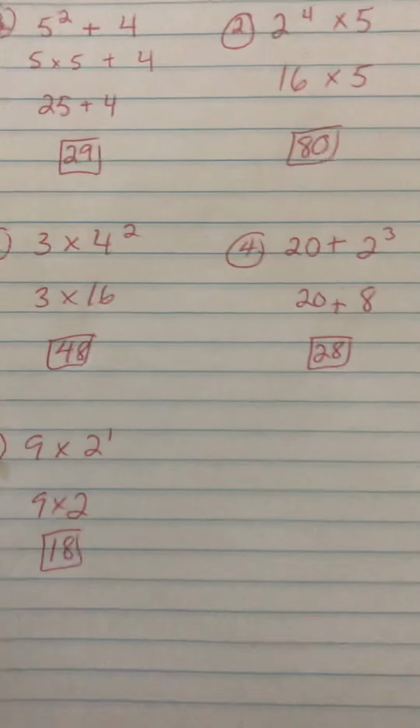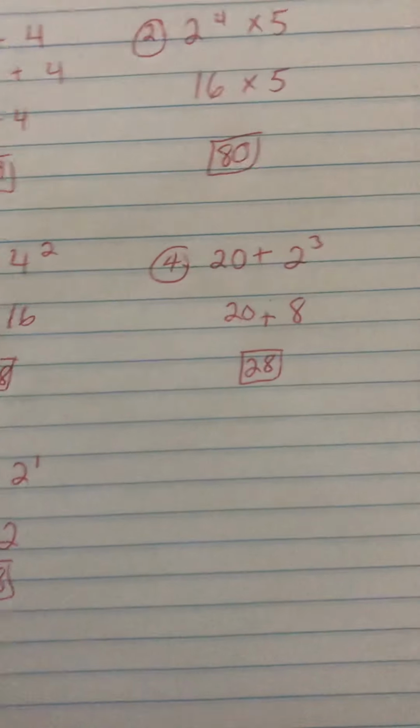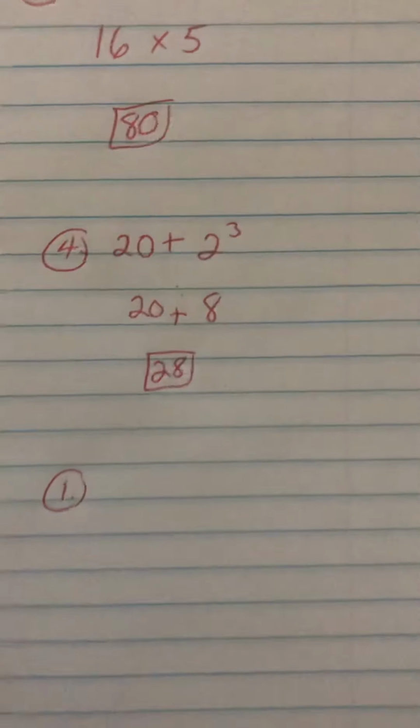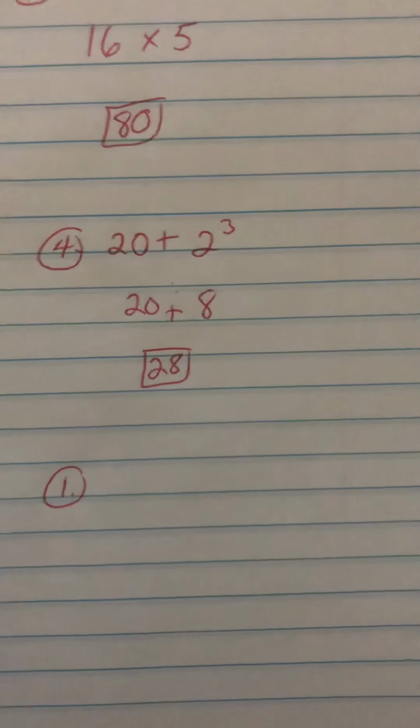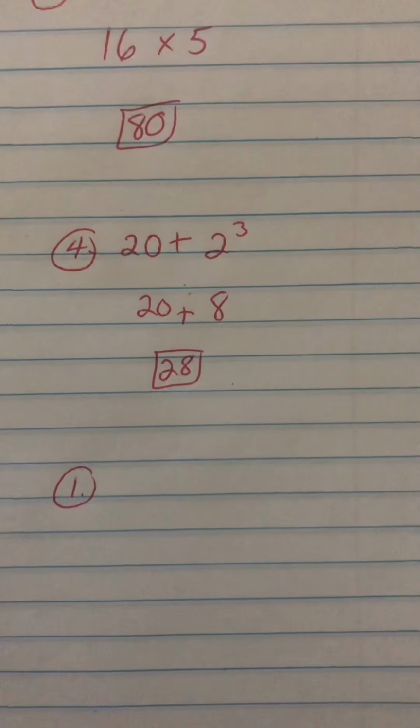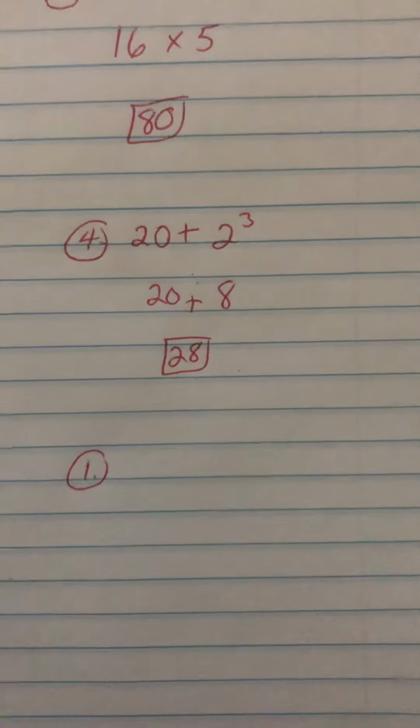So, all right, anyway, for this one, number 1 for the second part, it says 1/3 times 3 cubed.